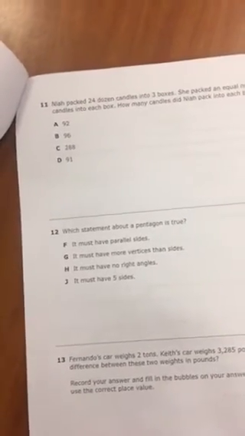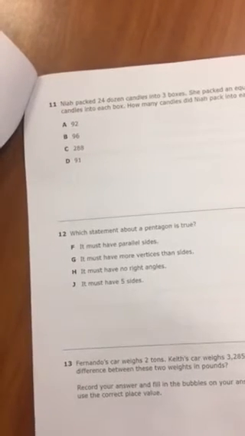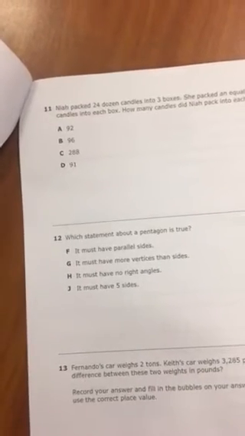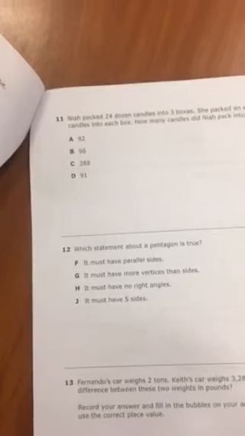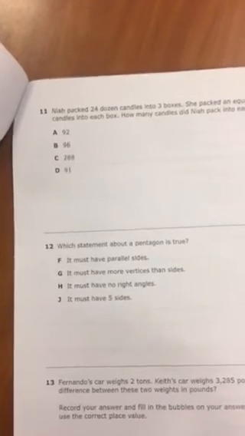Question 11. Naya packed 24 dozen candles into 3 boxes. She packed an equal number of candles into each box. How many candles did Naya pack into each box?